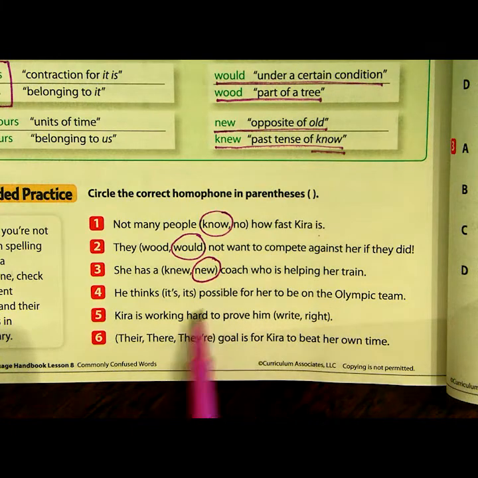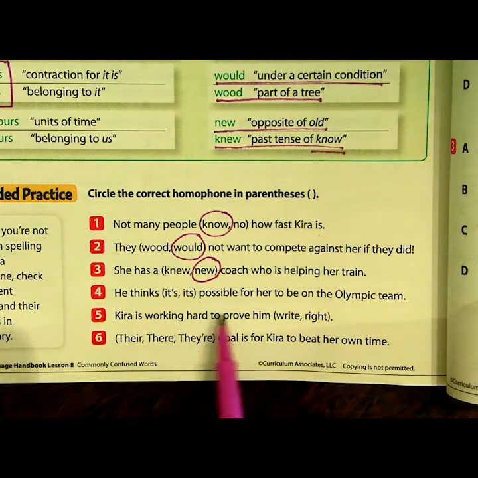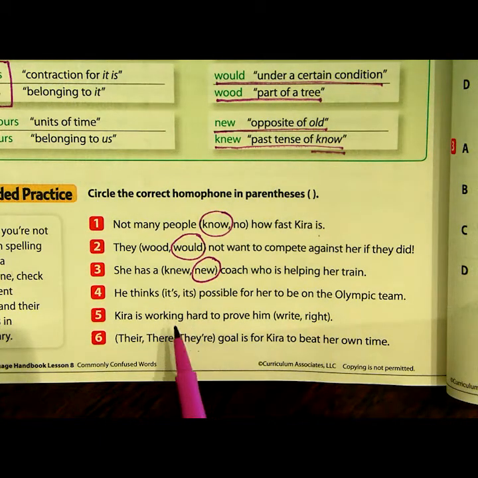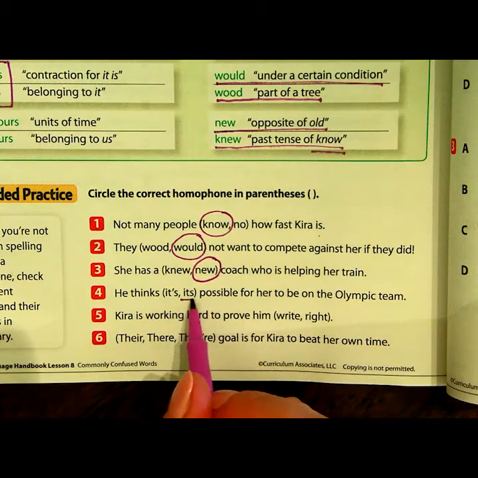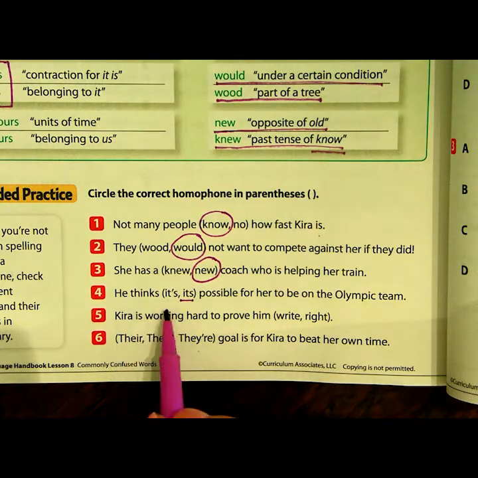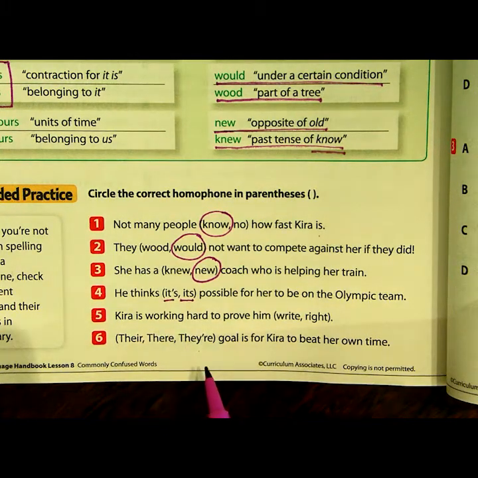He thinks it's possible for her to be on the Olympic team. Now remember, it's spelled I-T-S means belonging to. And then it's, with the apostrophe S, it's a contraction for it is. That's right.